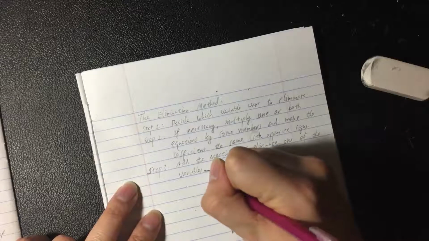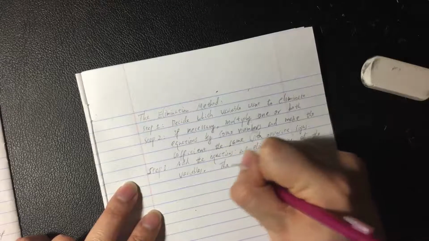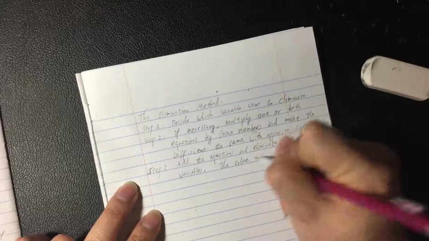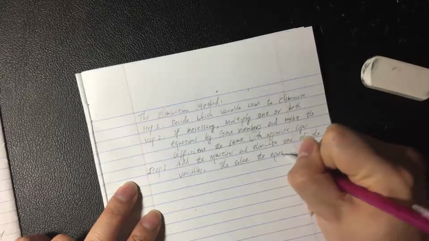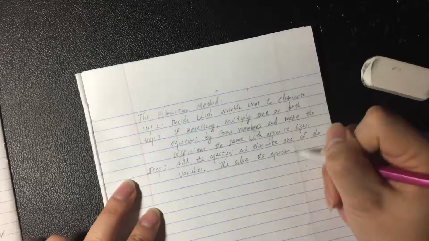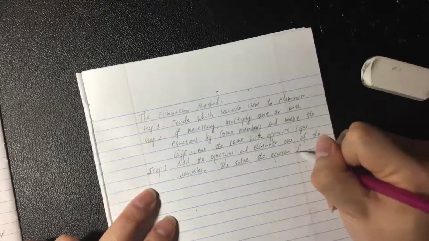Then solve the equation for the other variable.